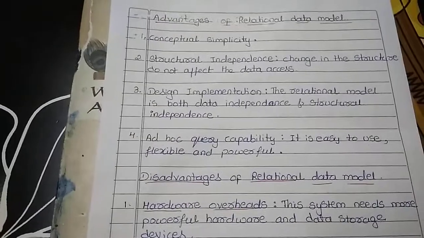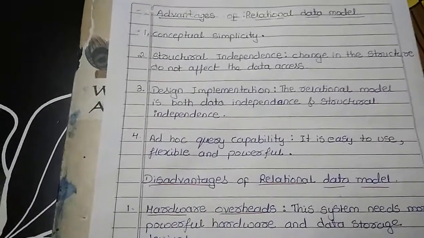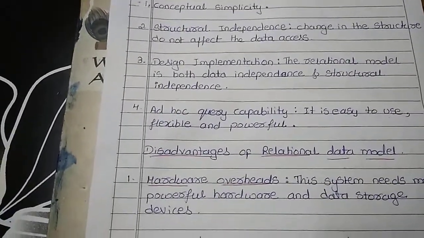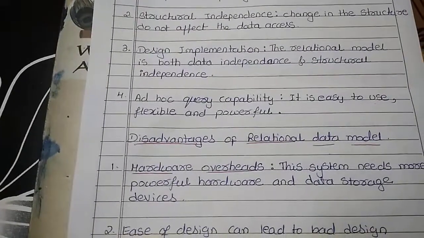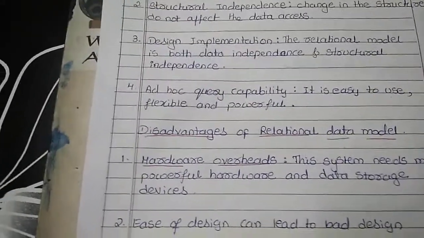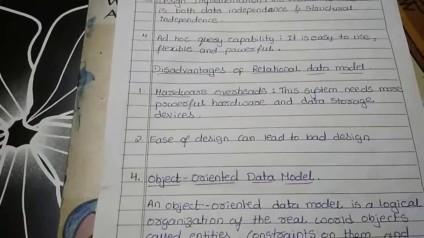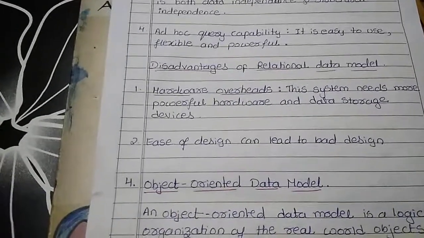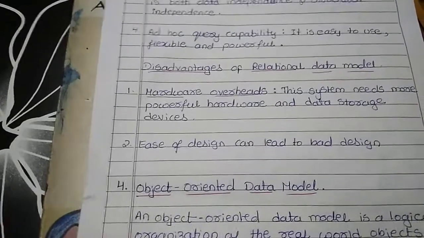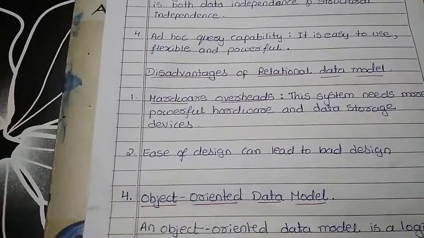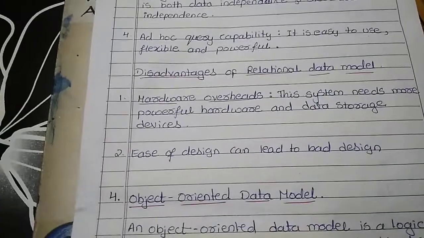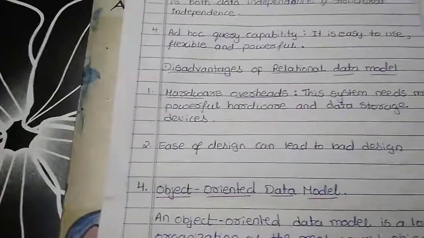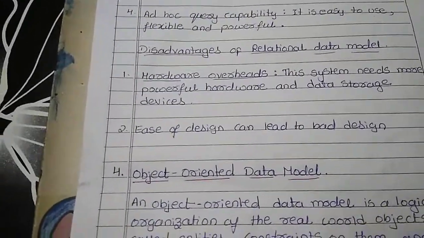The design implementation, that means it is providing both data independence and structural independence, and it is having ad hoc query capability. Okay, if we see the disadvantages of relational data model, that means it is having hardware overheads. That means we need powerful hardware and data storage devices if you want to implement the relational data model, and the ease of design can lead to bad design.